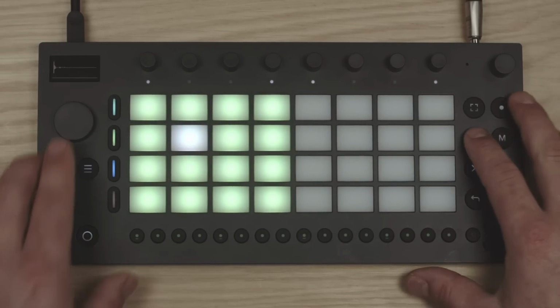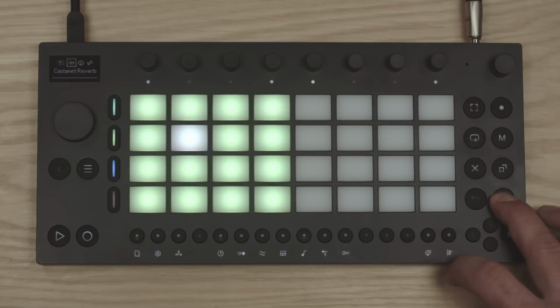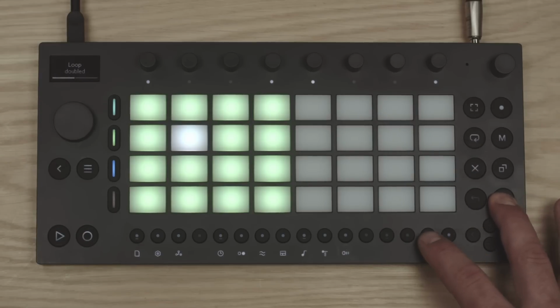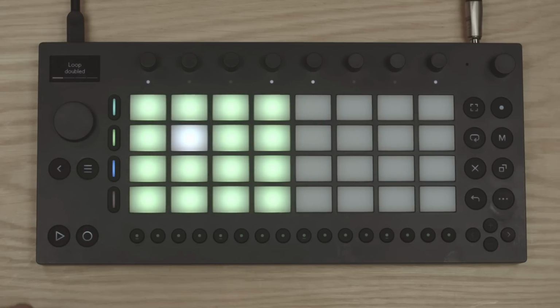Let's shorten that. Oh, that loop is only 1 bar long. I want a 4-bar loop, but I want to double the loop that I have. So I'm going to repeat it once and then repeat it twice. So now I have a 4-bar phrase of that same drum pattern.